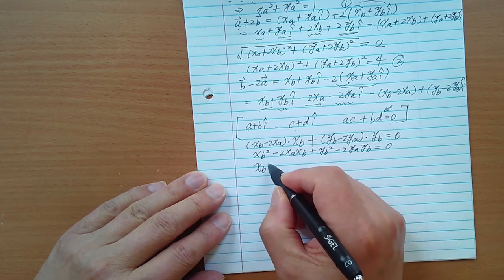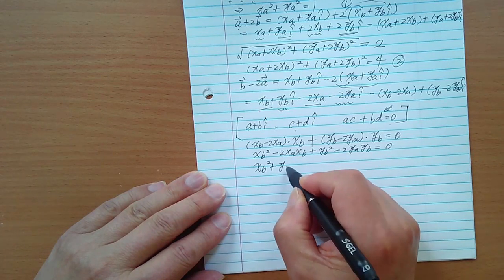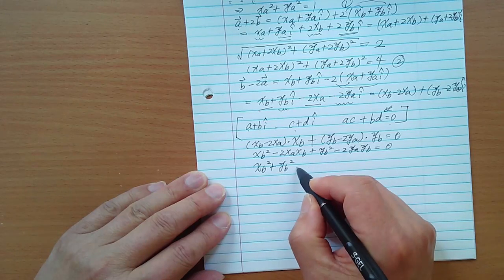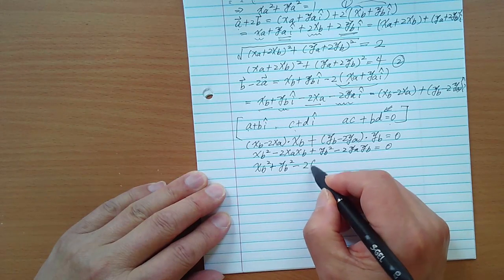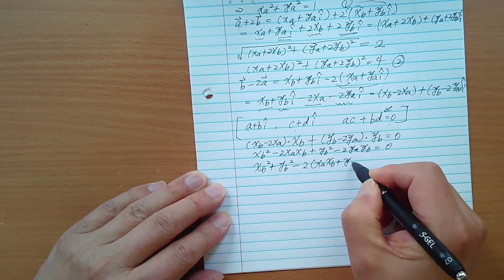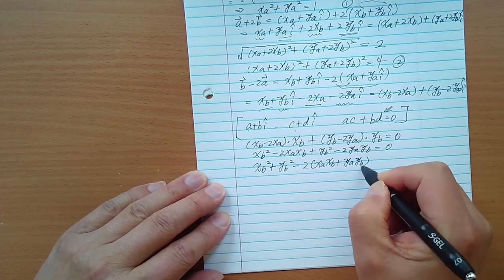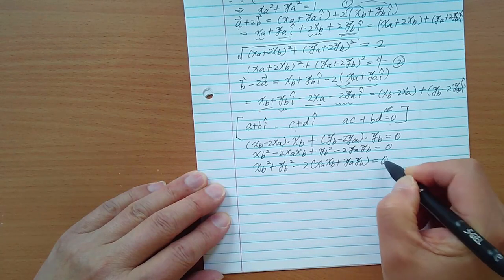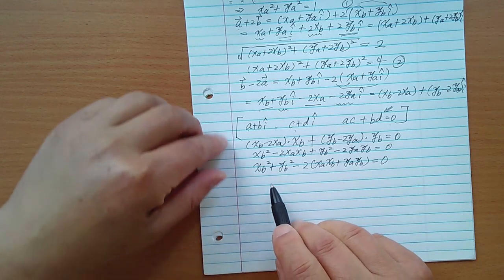We got xb squared plus yb squared subtract 2 times (xa xb plus ya yb) equal to 0.